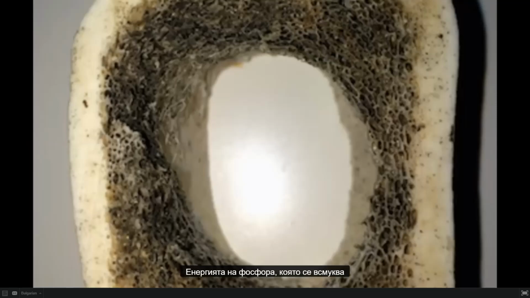The energy of the phosphor, which is sucked through the walls of the intestine, or transferred through the walls of the intestine, which is within the lymph structure, once it matches the gravitational magnetic field within the nanoporosity layers of the bone, manifests itself as phosphor in the bone marrow, or it is sucked in to become the bone marrow as the lymph goes through the holes of the bone.